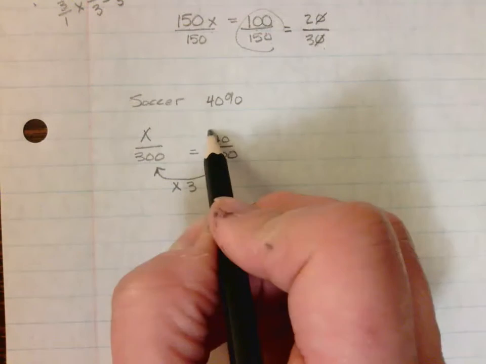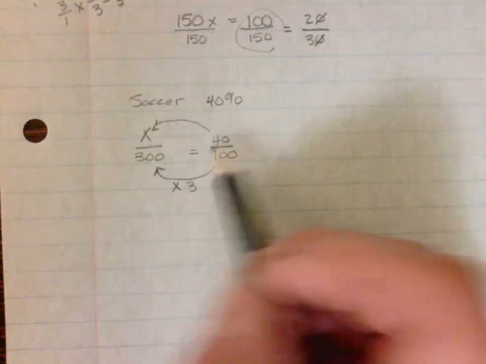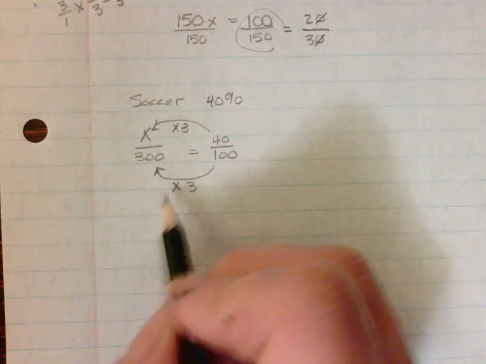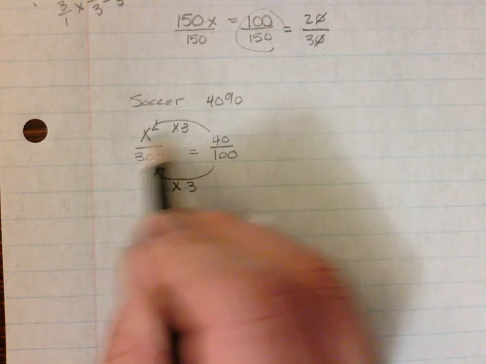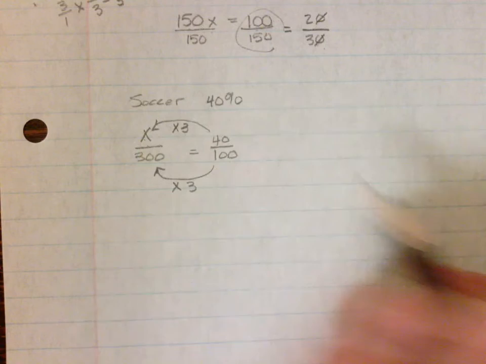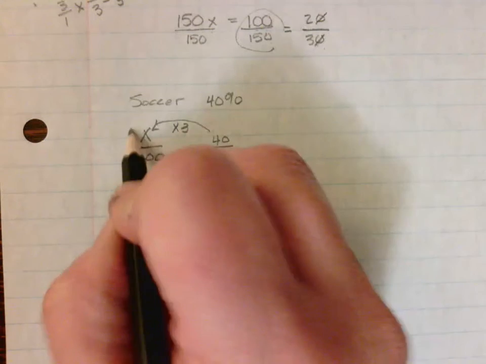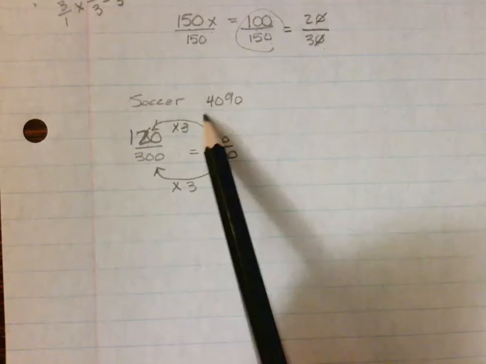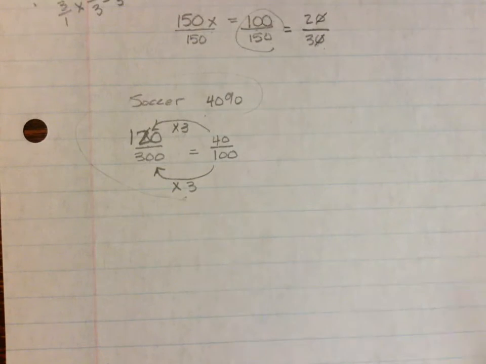And so what I'm going to have to do is scale up my numerator by 3 as well, and I end up getting 40 times 3 is 120. So that tells me 120 students at Lakewood should like playing soccer if Lakewood fits this mold that we have struck in North Carolina.